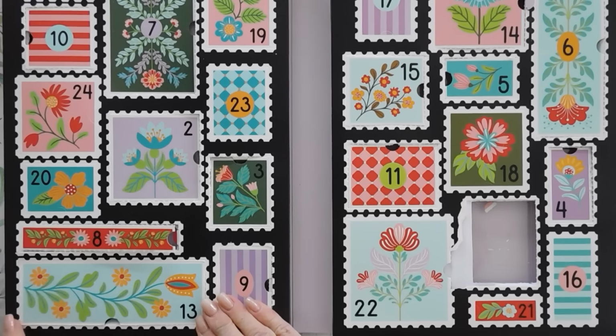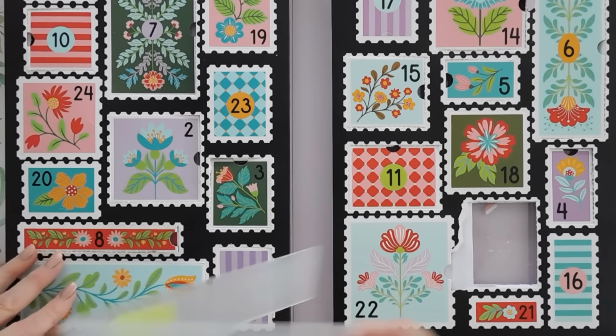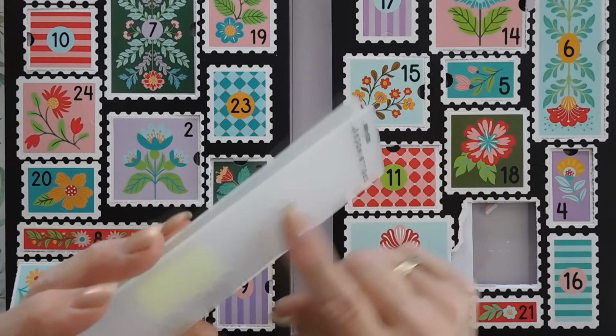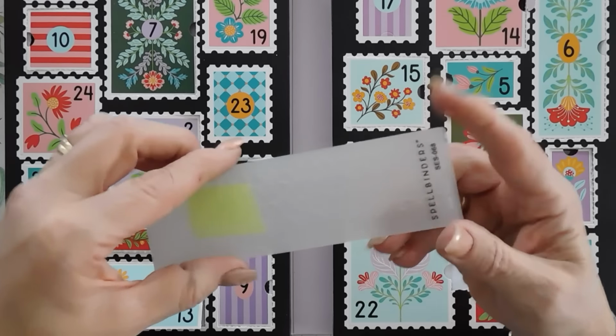Day number 13 is in the bottom left corner. And it is a fabulous little floral. It looks like petals on here. It's a petal.